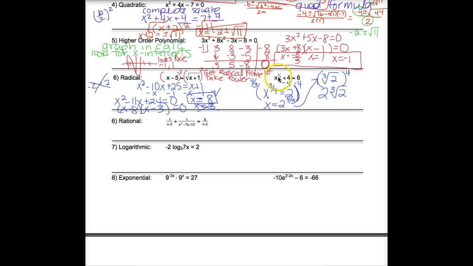You can plug that back in to make sure it works. If I have 2 to the 4/3 raised to the 3/4, that just gives me 2. 2 plus 4 is 6. So this guy works, and that is our answer.